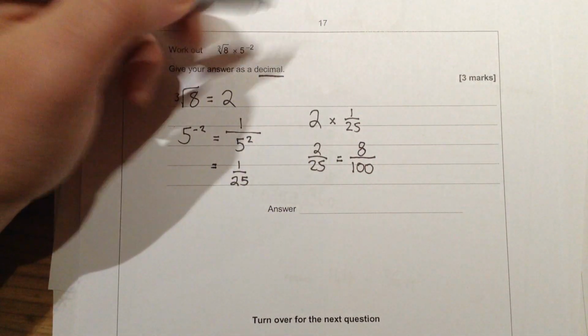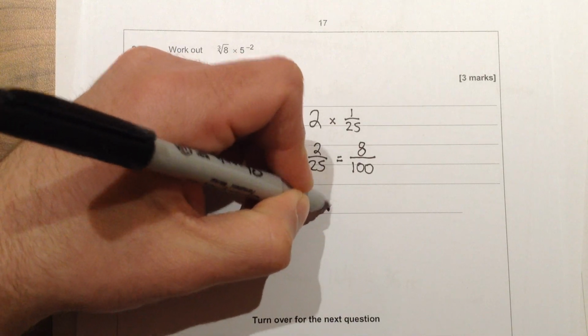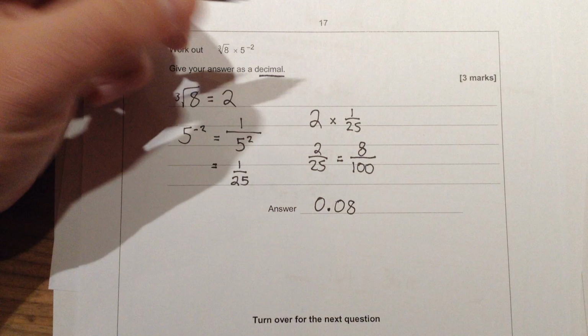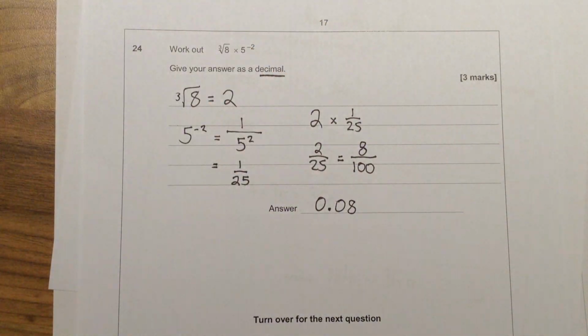Well, 8 100ths is the same as 0.08. Remember, tenths, hundredths, hence why 8 100ths. Hopefully you got 10 out of 10 for this video.